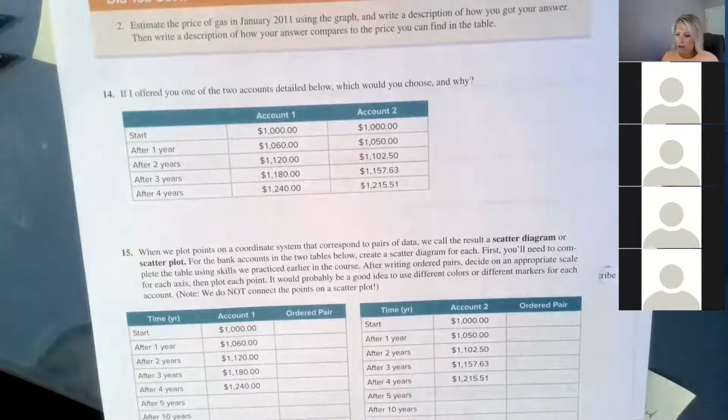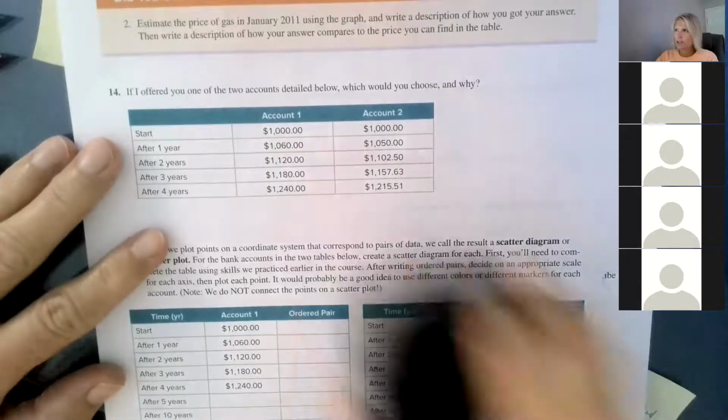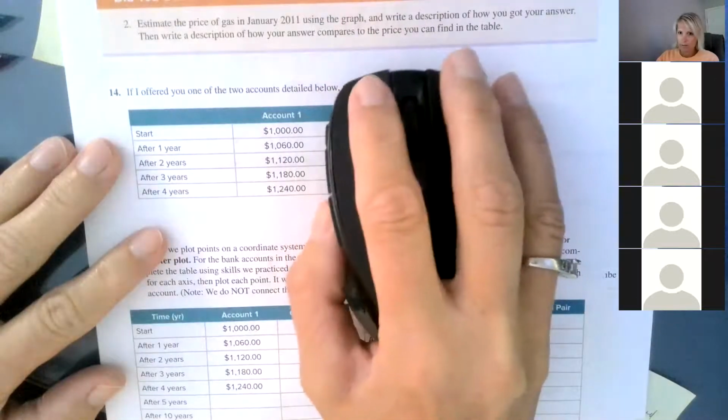So I'm going to let you all take a look at this graph or the data on 14. It says, if I offered you one of the two accounts detailed below, which would you choose and why? So just give your first initial thought.